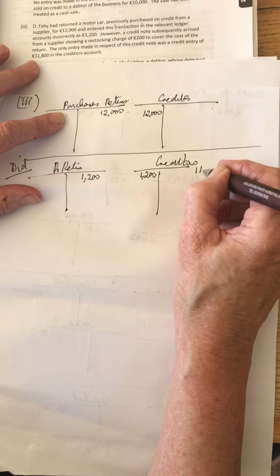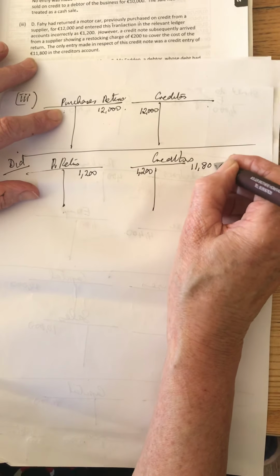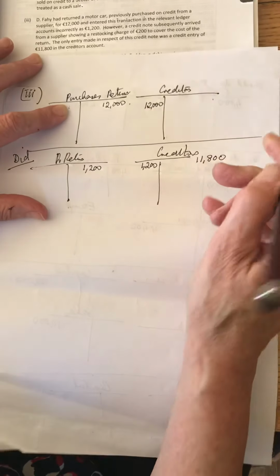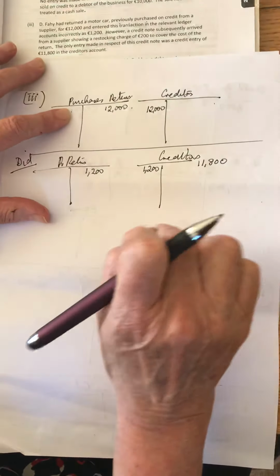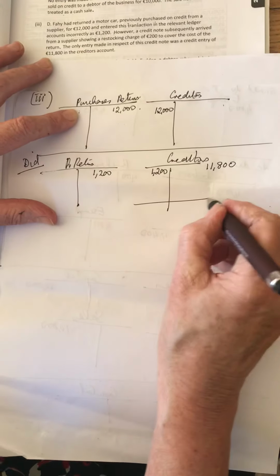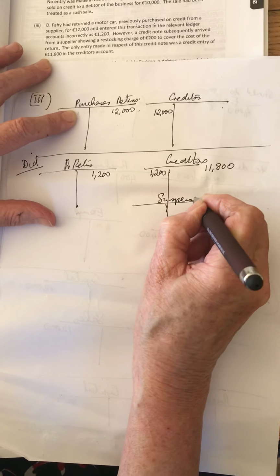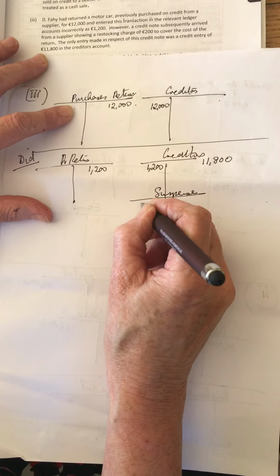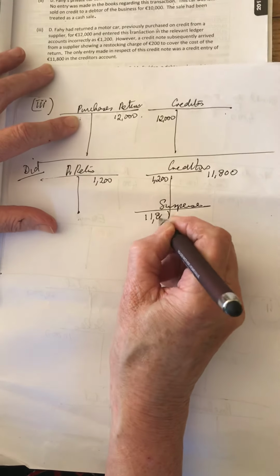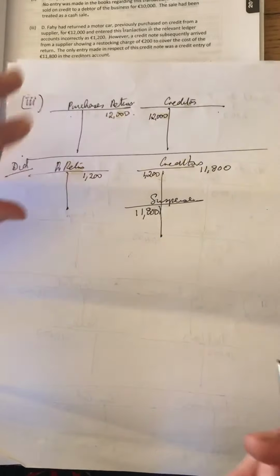We put 11,800 in the creditor's account. Every debit doesn't have a corresponding credit, so my trial balance wouldn't add up. So I entered the difference in a suspense account. So that's where the 11,800. So that's what we did.